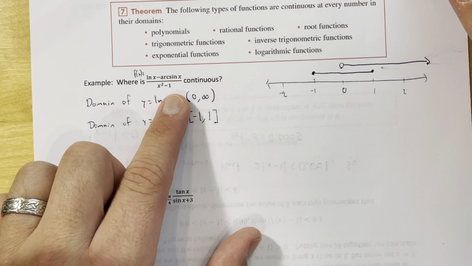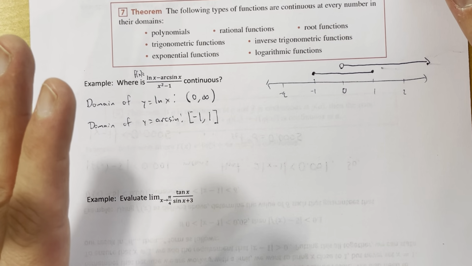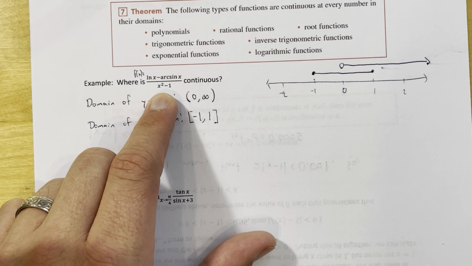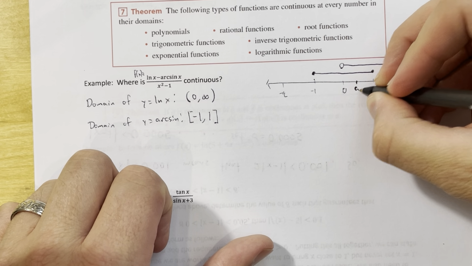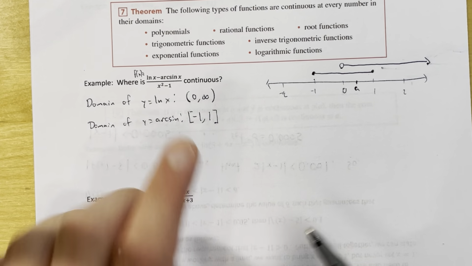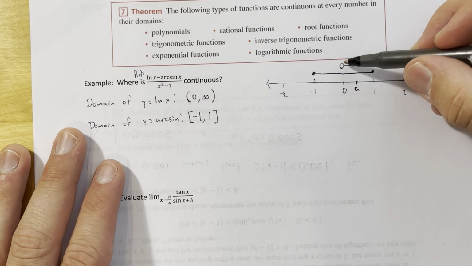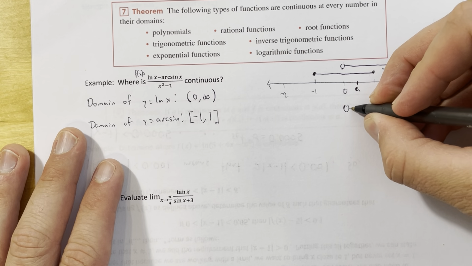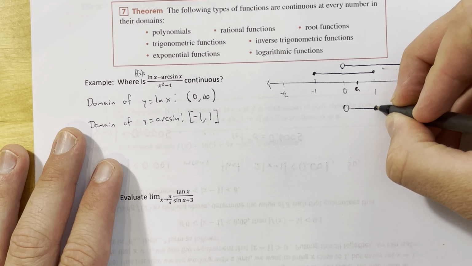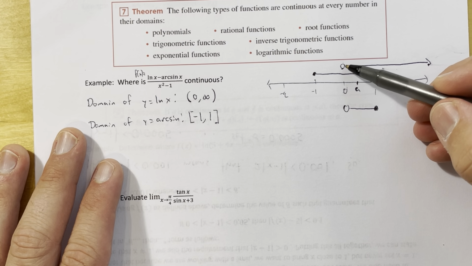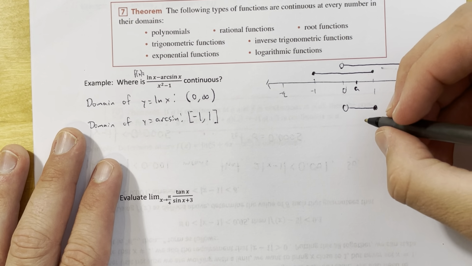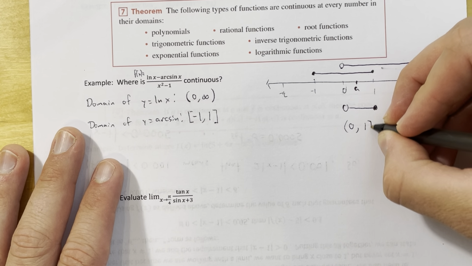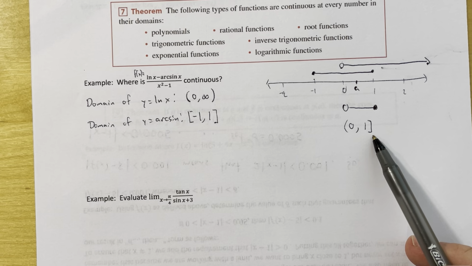In order for this function to be defined at some number a, I need to be able to plug a into all of the x's that appear in this function, which means any number a that I plug in has to be defined at all functions simultaneously. So I'm basically looking at where these two domains overlap, and they overlap on this interval from 0 to 1, but I can't include 0 because my natural log function is not defined there. So this is the interval 0 to 1, and it's a half open interval because it includes 1.